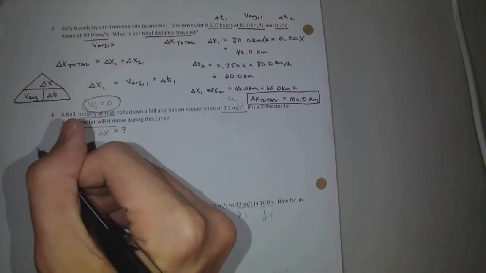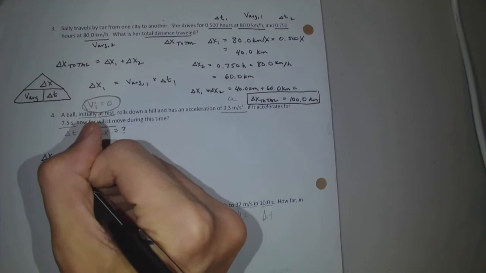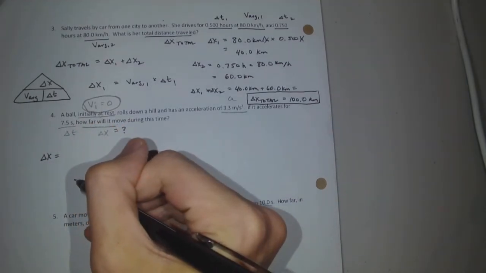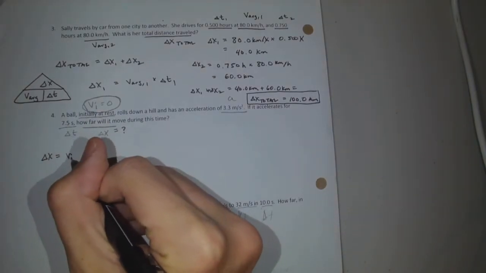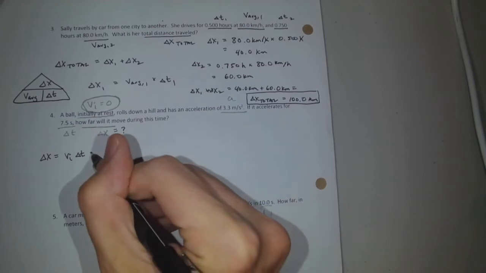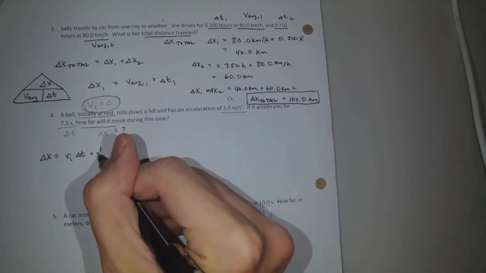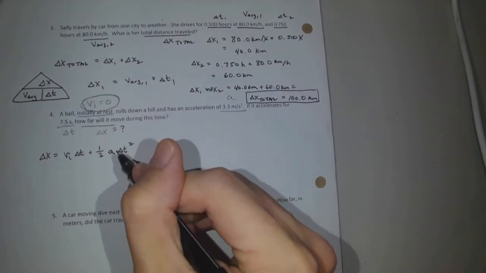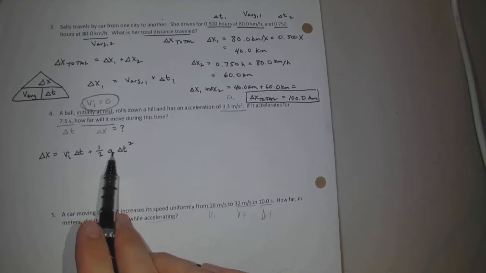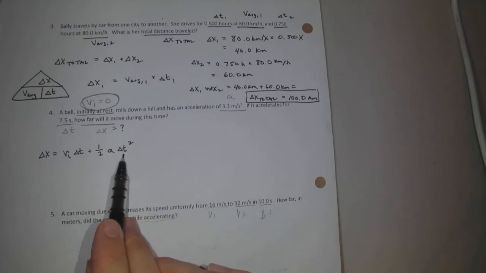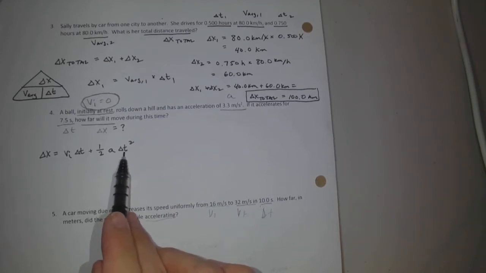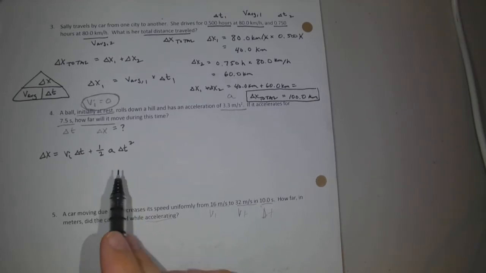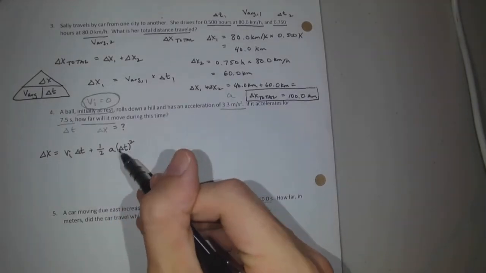Okay, the equation you found on your equation sheet is delta x equals initial velocity times time plus 1/2 acceleration times time squared. I do not write multiplication symbols between my variables, and delta x is just one thing. Delta t is the change in time. So when I square it, it's a bit redundant to put parentheses around it.